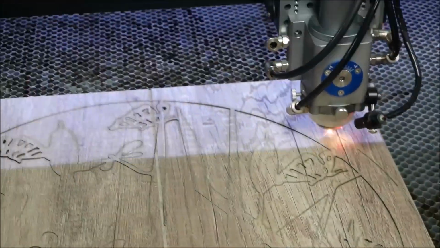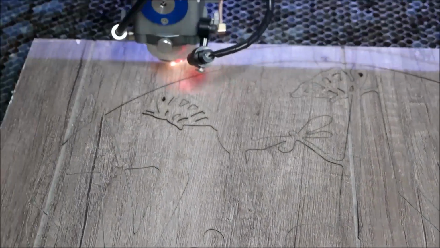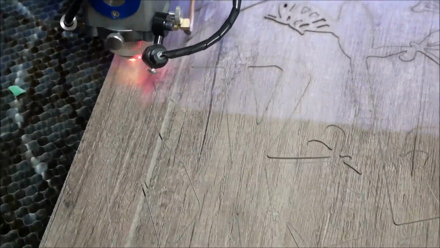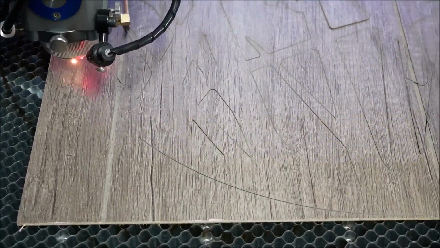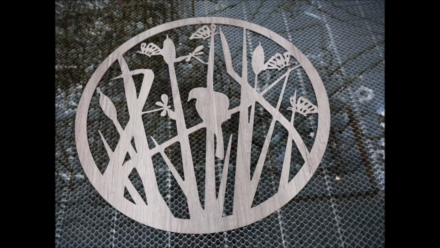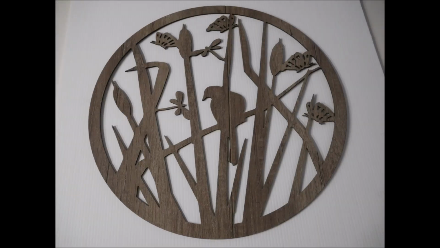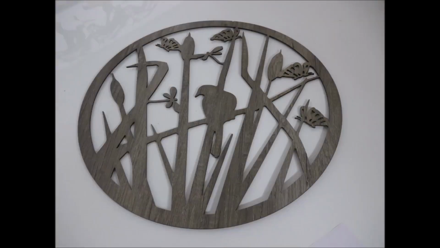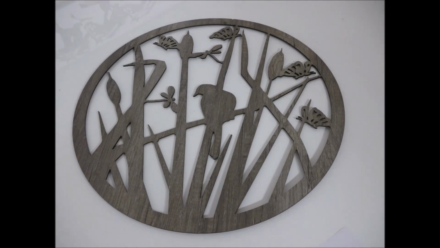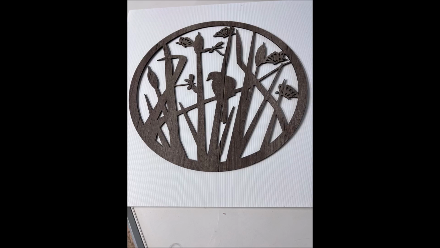It's finishing the cut there. It's doing the outer perimeter. That'll be the last cut. Shown here, I've removed all the unwanted pieces, all the background parts, and just left what I want on the table. So that's finished. That's a marsh scene with butterflies, birds on barn board paneling. Looks good. It's going to be a nice keepsake.